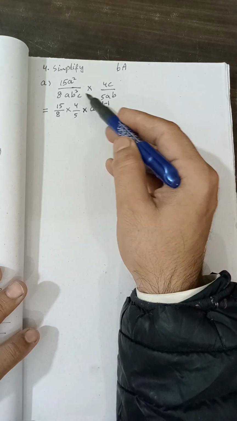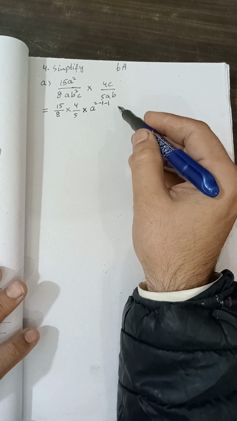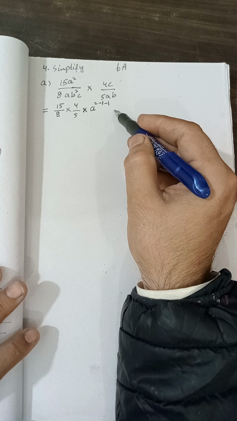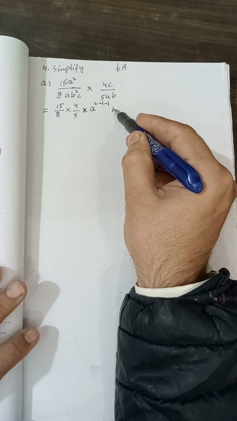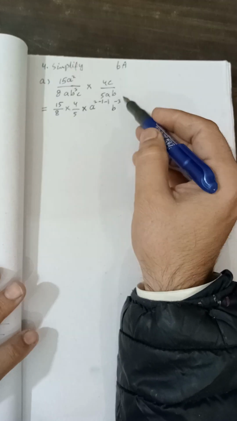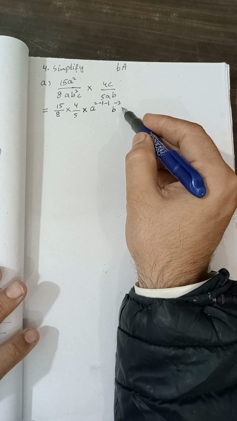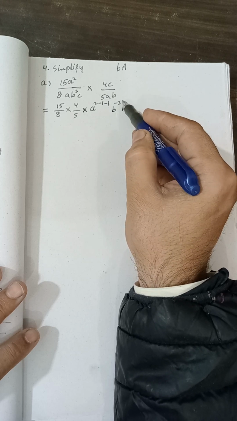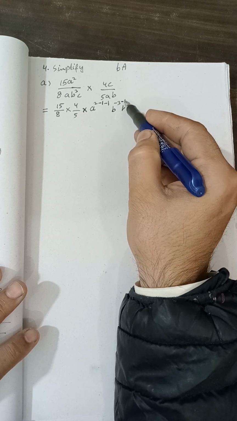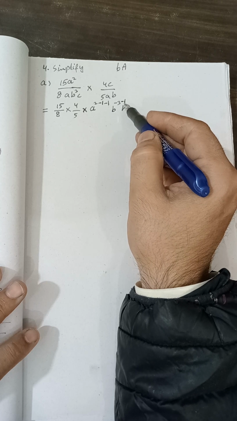Now there is B, and B is cubed, so you will write it as minus 3 in the numerator. When you carry B cubed to the numerator, it will become minus 3, and when this B is carried to the numerator, it's also minus 1, because it is plus 1, so it will become minus 1 when carried to the numerator.